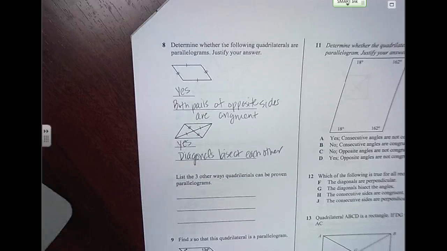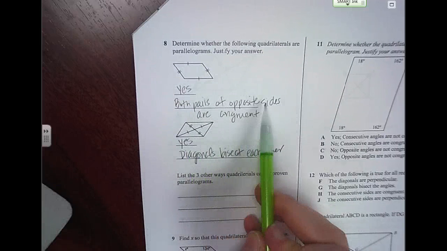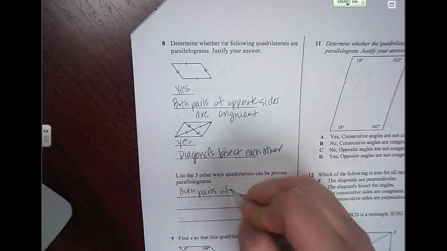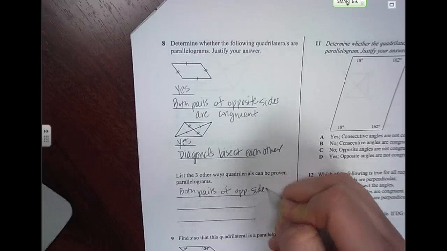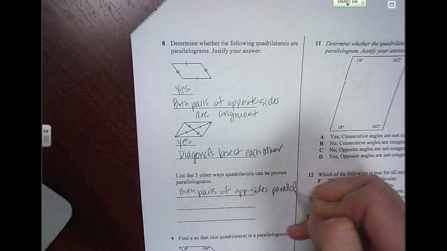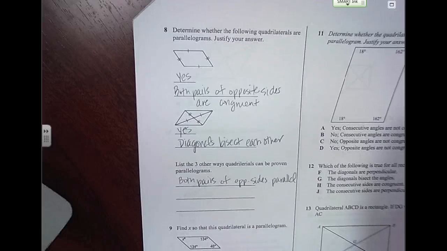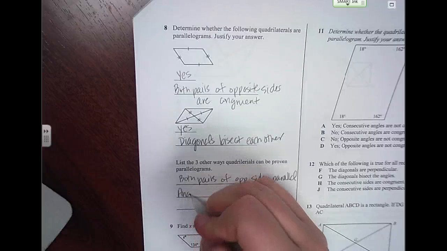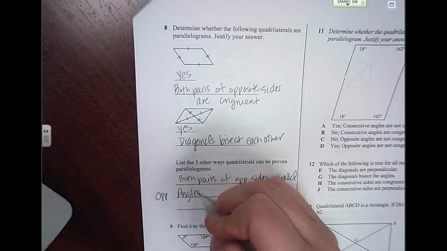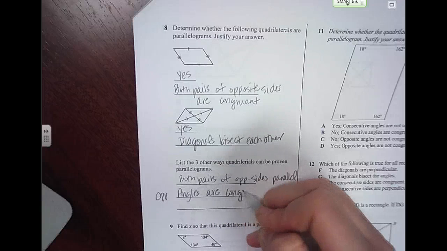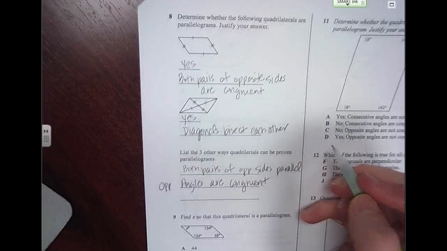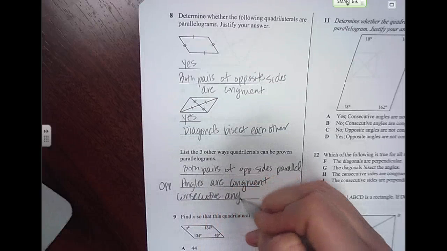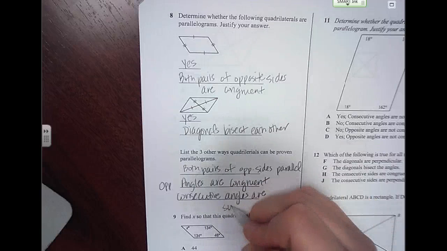The next part says list the 3 other ways quadrilaterals can be proven parallelograms. So again, we have 2 things about sides. We know this, both pairs of opposite sides are congruent. We also know both pairs of opposite sides are parallel. Okay, we know 2 things about the angles. So we know that opposite angles are congruent. And we know that consecutive angles are supplementary.